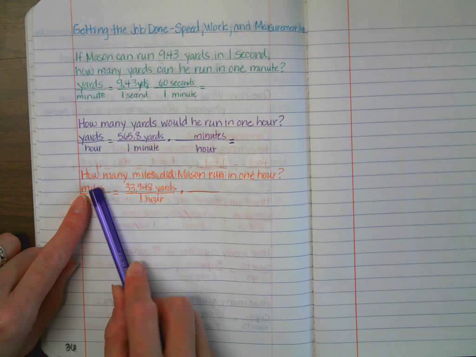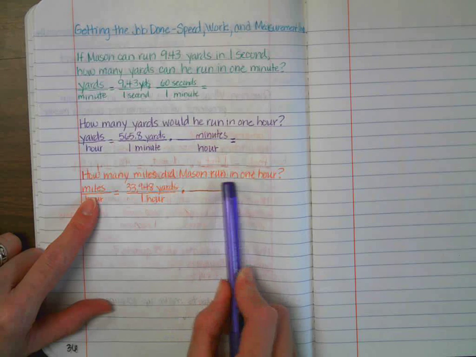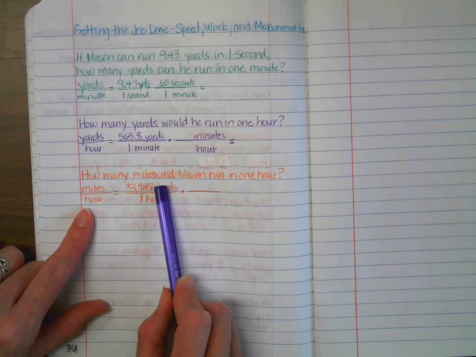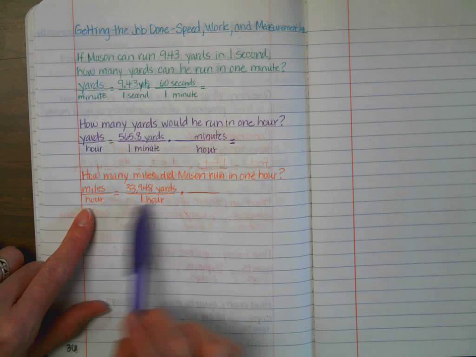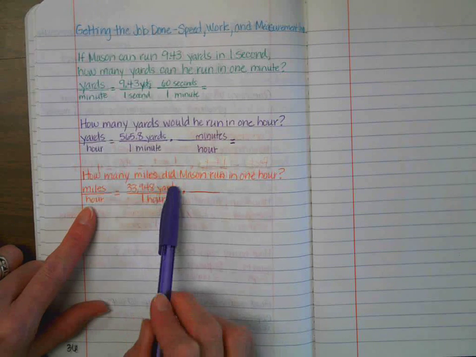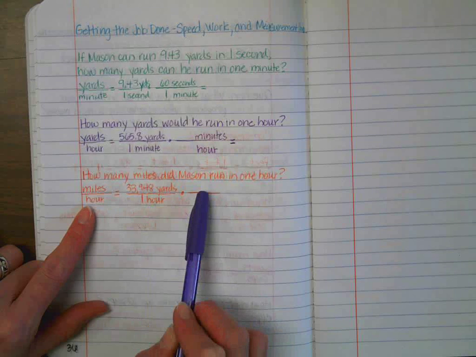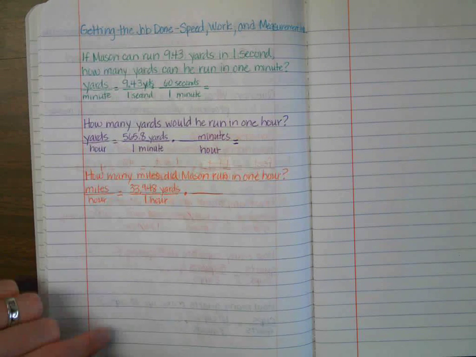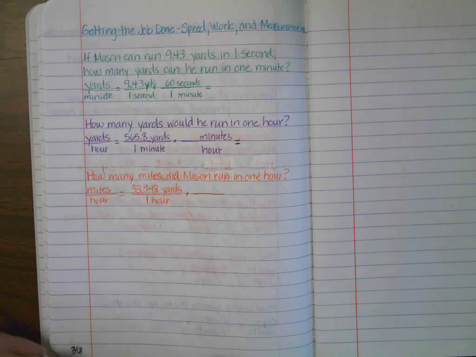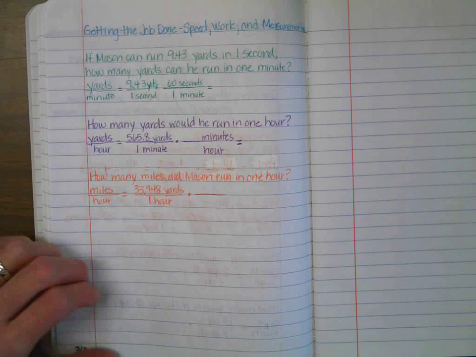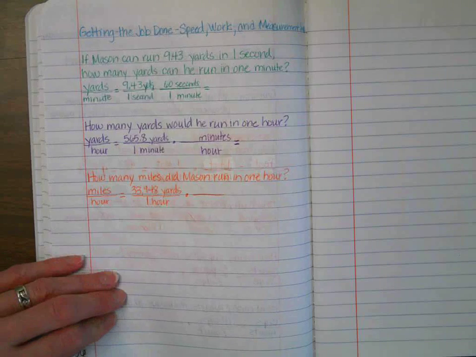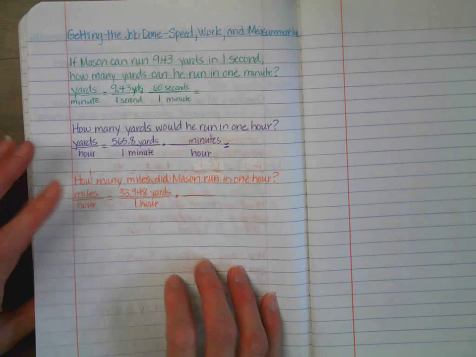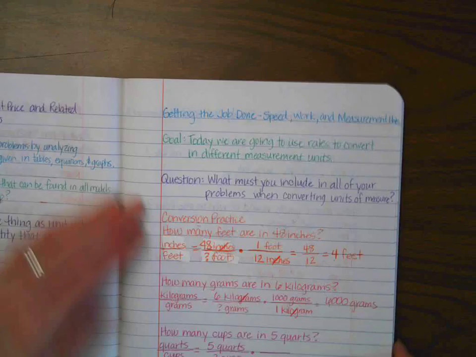And then the last one you have to do is take that answer that you got, and we're now looking for how many miles Mason can run in 1 hour. So we're converting yards to miles this time. And so we know 33,948 yards in 1 hour. Then you have to know the conversion of the number of yards in 1 mile, and then it will tell you how many miles he can run in 1 hour. Okay? It's kind of fun. The most important thing to do is put your labels on there. If you don't have your labels in the right spot, then you can't simplify to 1, and then you're going to get lost.